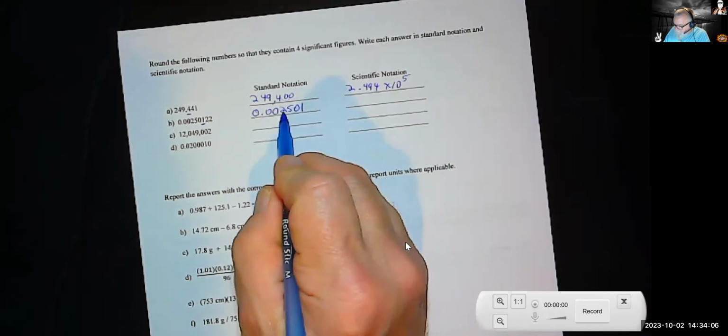Okay. Now for 4 sig figs here, it's going to be this 1. The 2 will not round it. So that'll be 0.002501. These zeros are not significant because they're before here. This one is significant because it's in between. 4 sig figs, going to be this 4 here. It's going to round up because of the 9. So this would be 12,050,000. Okay, so these zeros and that 0 are not significant. This 0 is, because it's between those, right?